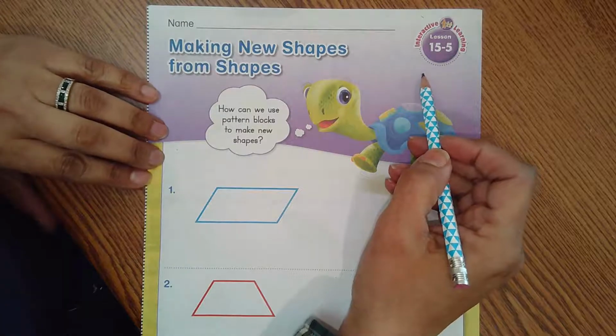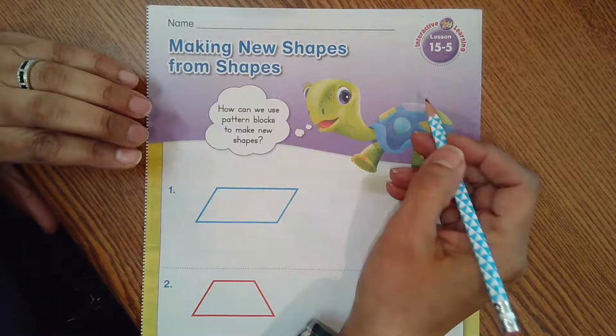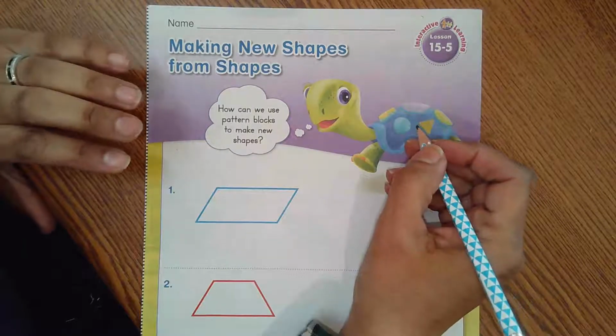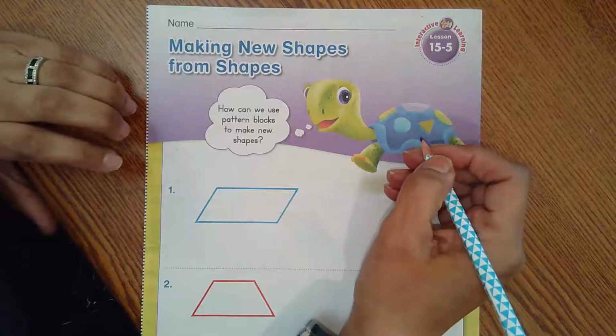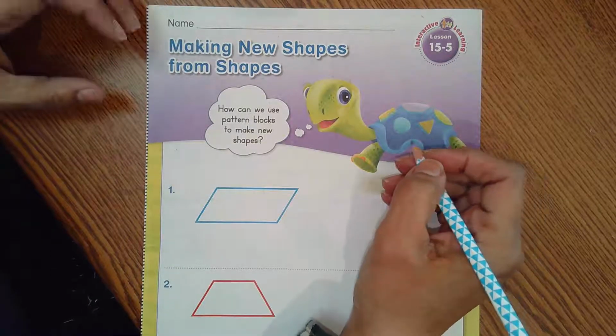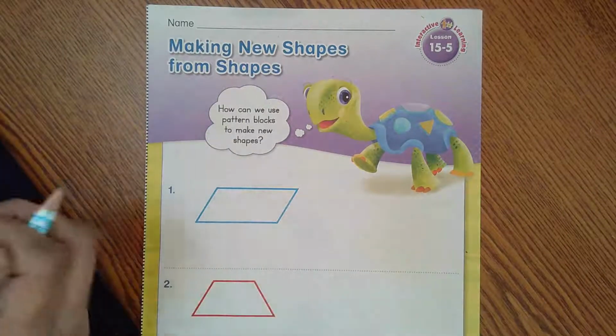Alright, in the previous lessons you learned about some plane shapes. Today we're going to learn about how to make new plane shapes from other plane shapes. So the activity will be using pattern blocks to combine plane shapes to create new plane shapes.